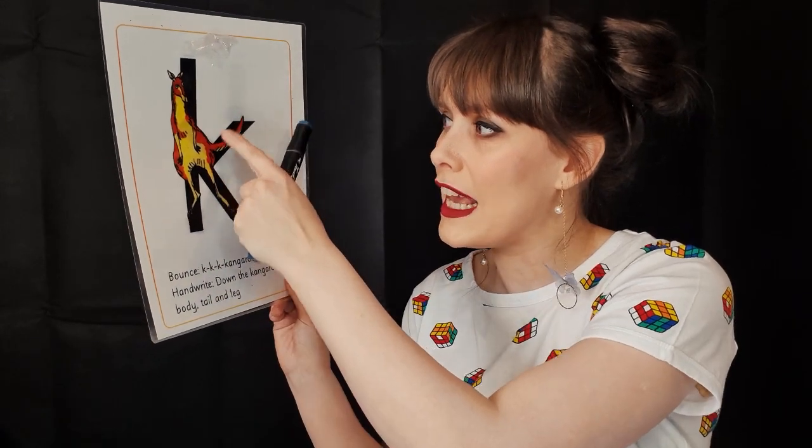So who can tell me what this sound is? It is a K, okay? And the rhyme is down the kangaroo's body, tail and leg. Now when I say that we would teach this in a different way, when we get to the tail, we would loop around, okay, rather than just do it as a straight, almost like a capital letter. We are going to loop around at this point, okay? So he's got more of a curly tail.